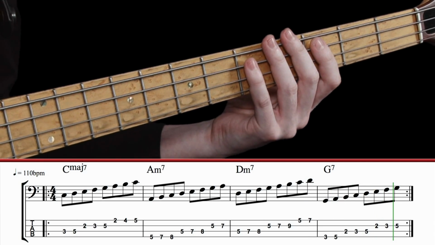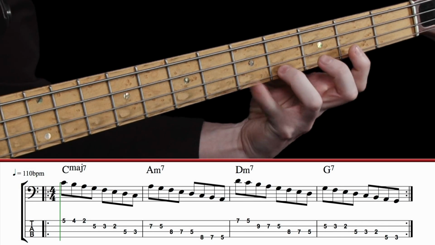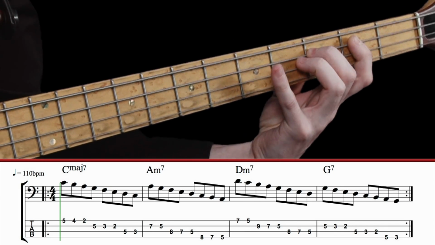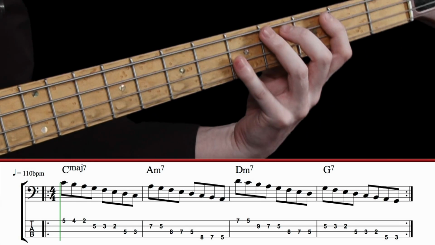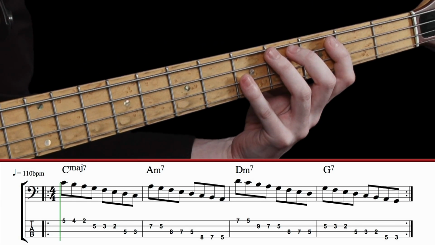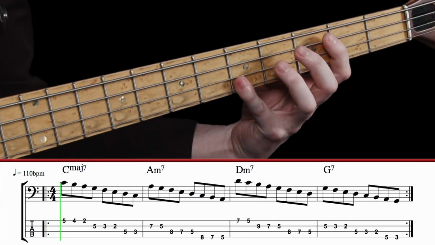So following on from this exercise, let's try running each mode in reverse, starting from the octave and descending down to the root note. Ready? After 4, 1, 2, 3, 4.